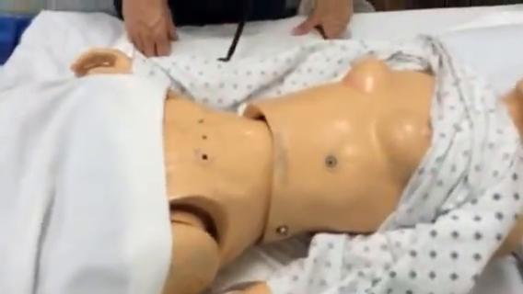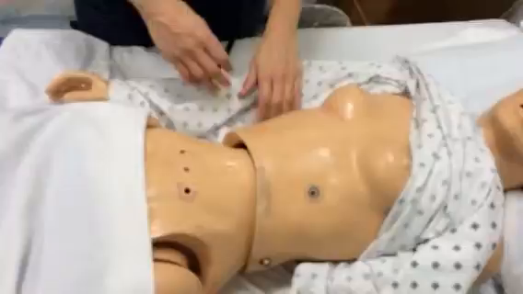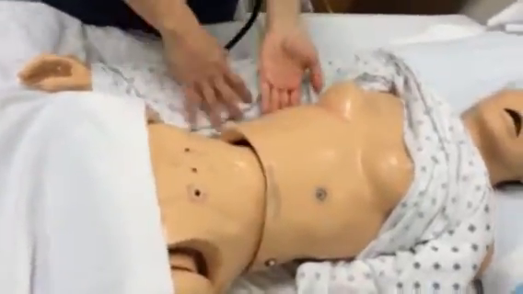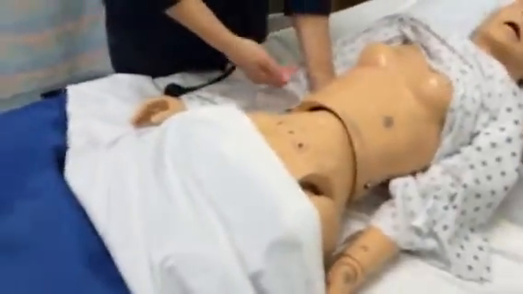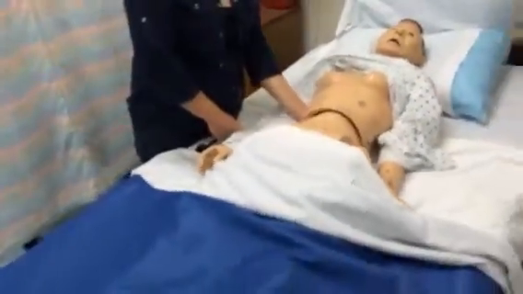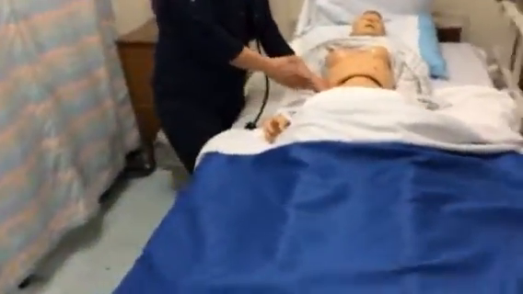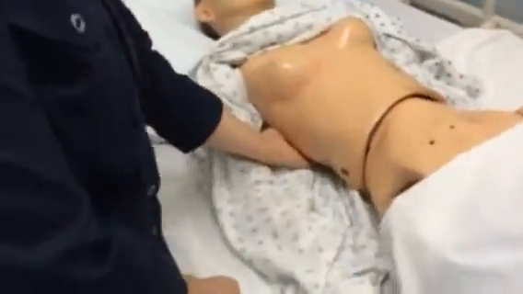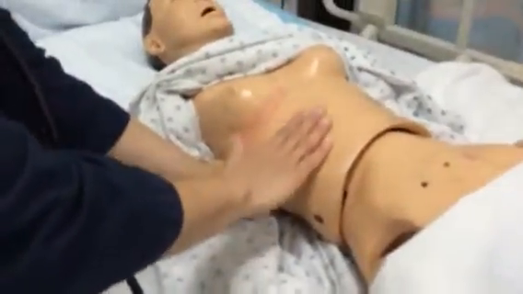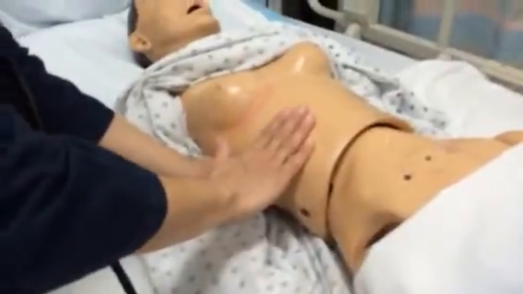there are 2 ways. One way is that you stand on the right side of the patient, and you put your left hand by the costovertebral angle, at the level of the 11th or 12th rib. And then your right hand, you put right at the costal margin, right here.